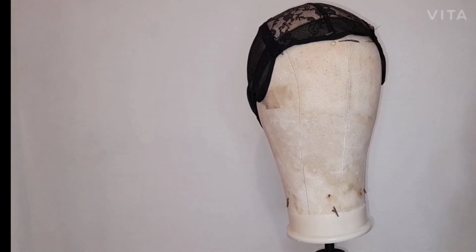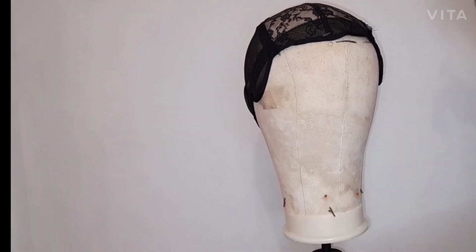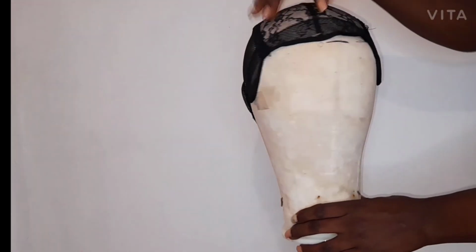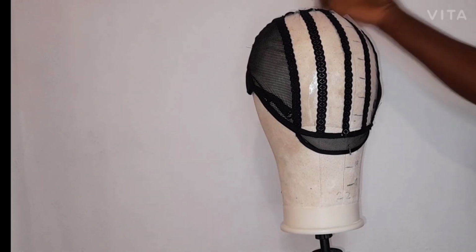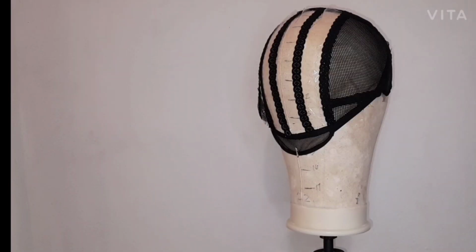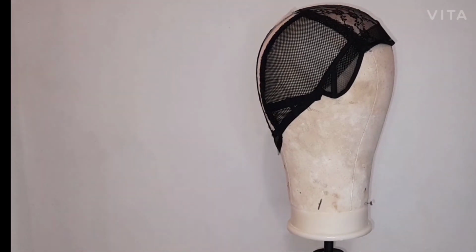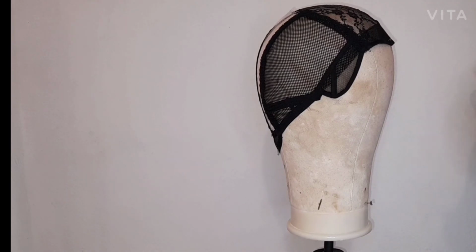So the circumference, which is the measurement around your head, is one of the most important measurements that you must have, as well as the front to back. If the front to back is too short, then the wig will not fit, and if it is too long, then you will have lumps and clumps inside the wig. Especially for a closure wig, the most important measurements are the circumference and the front to back.